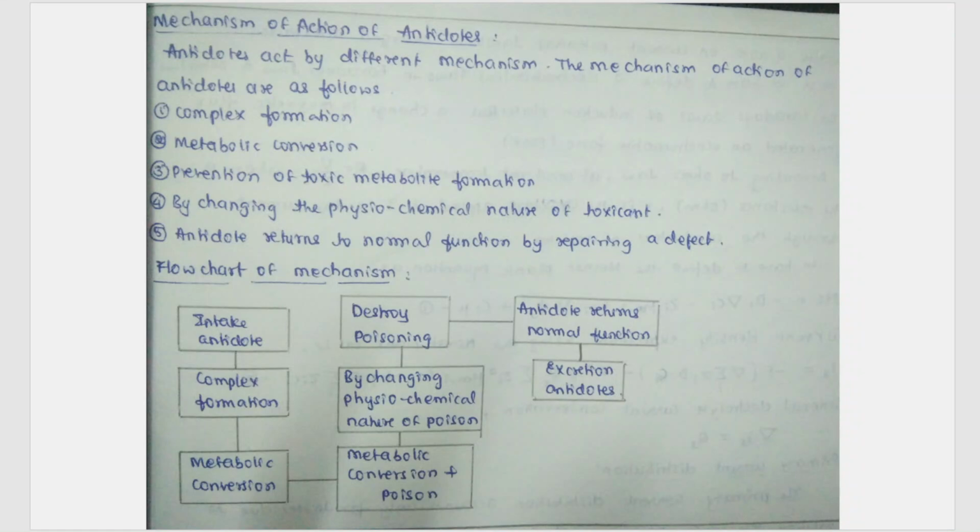Next is how exactly the pathway of antidote functioning works. First, it forms a complex. As soon as it gets into the body, it forms a complex with the poison. Then there is metabolic conversion, that is conversion of toxic to non-toxic. Then there is prevention of toxic metabolite formation. That is, from that toxic poison, there is no metabolite formation.